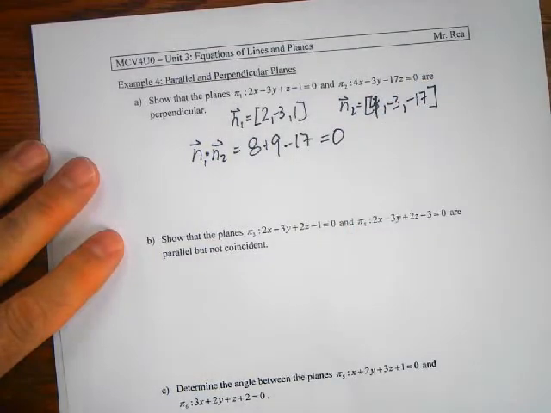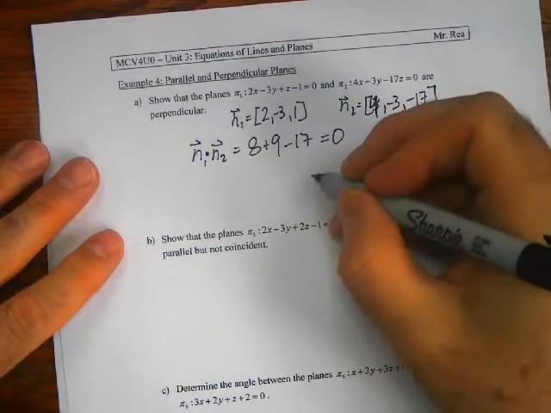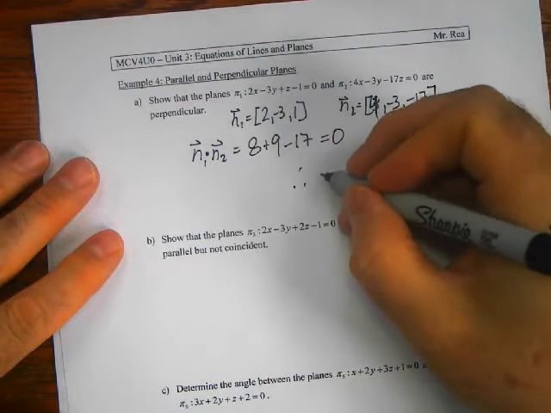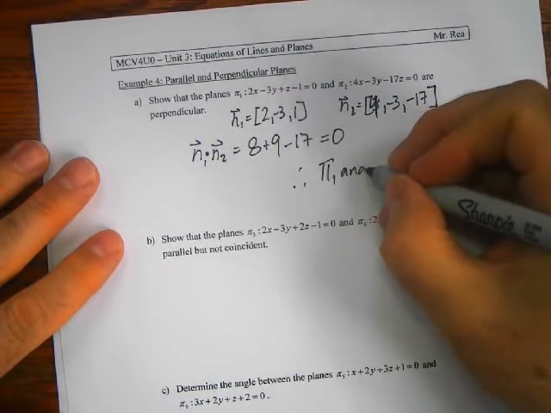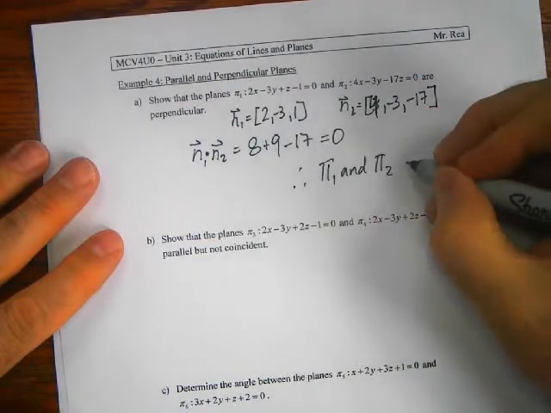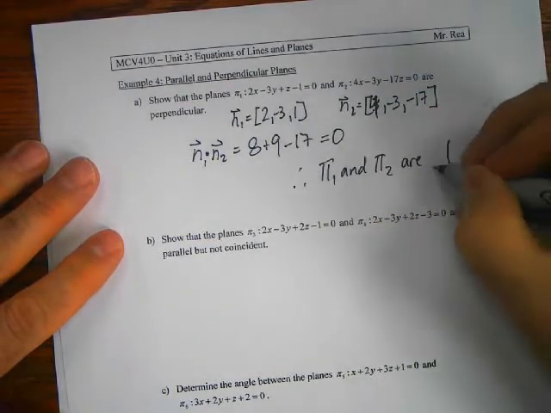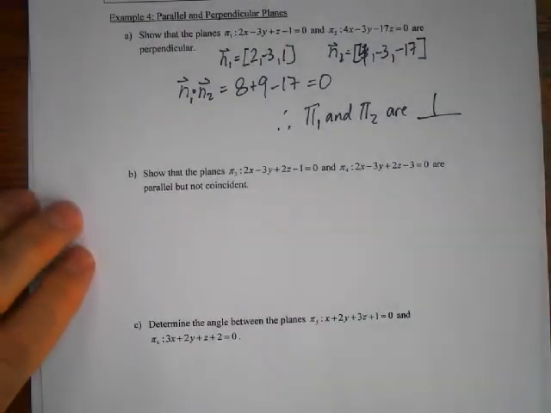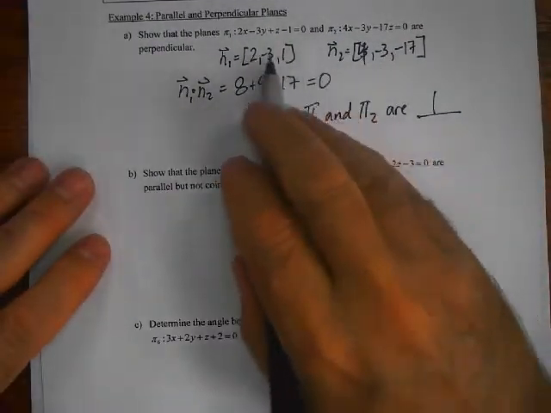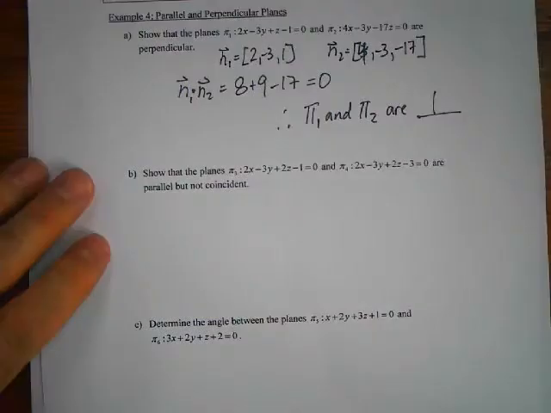That is equal to 0. Therefore, the 2 planes, pi 1 and pi 2, are perpendicular. And here's the short form for perpendicular. We want to save some time. Okay, so it's really just looking at the dot product of the normals to see if they're perpendicular.